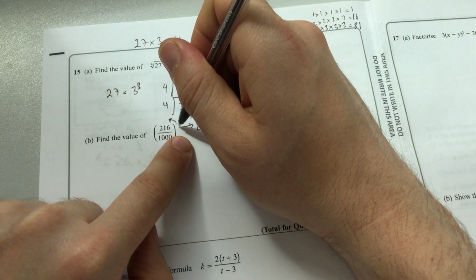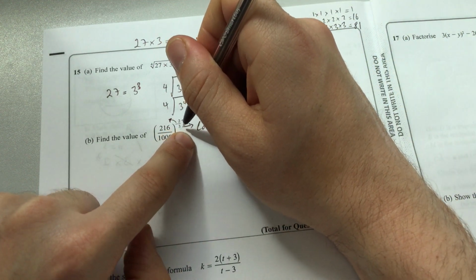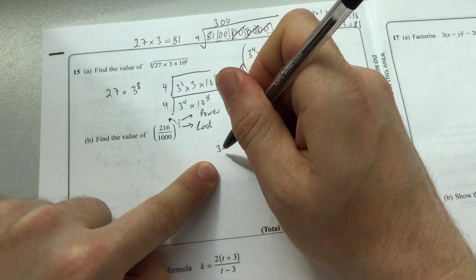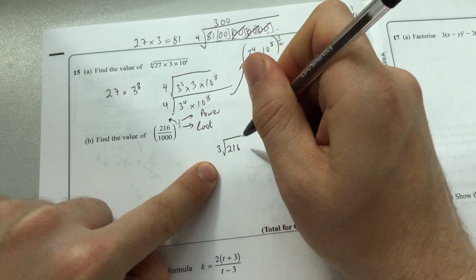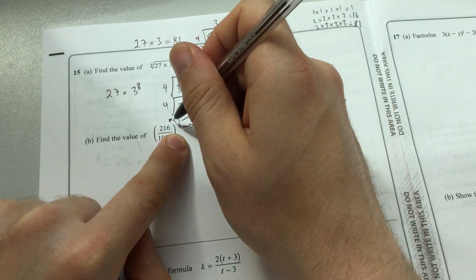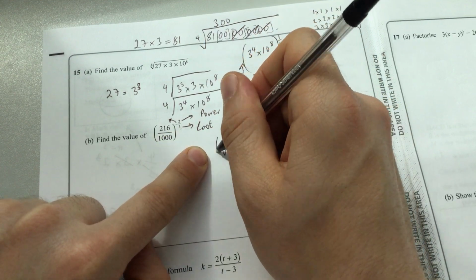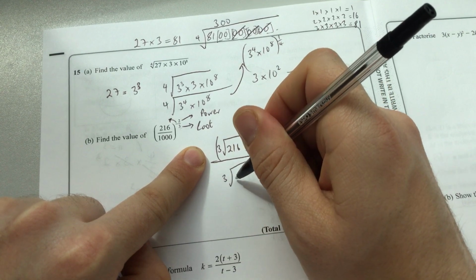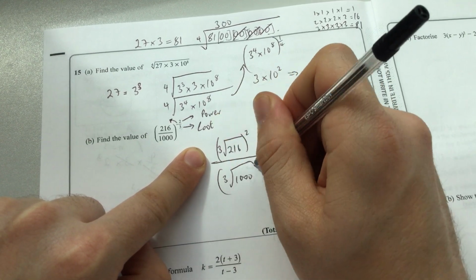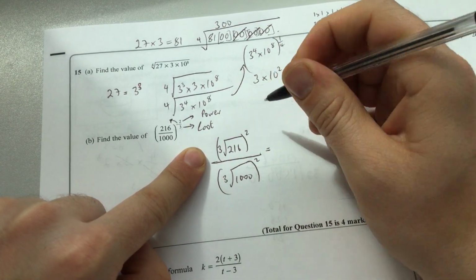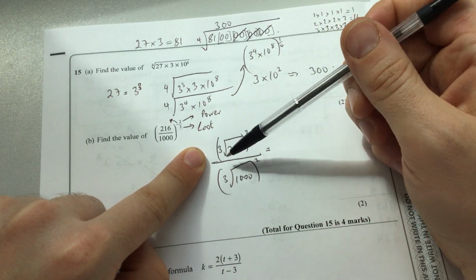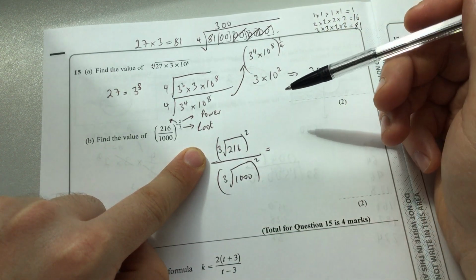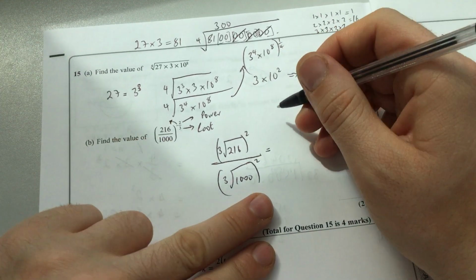So if it's got 3 as the base of the fraction, that's going to be the cube root. So we're going to cube root these values. And if it's got a power of 2, if it's got 2 as the numerator, you're going to have to square them. Because it's a fraction, you're going to have to do the same to the top and the bottom. Like that. And I haven't actually calculated anything right now. I've just shown that I'm going to cube root it, then square these numbers. So I'm going to get credit for that.